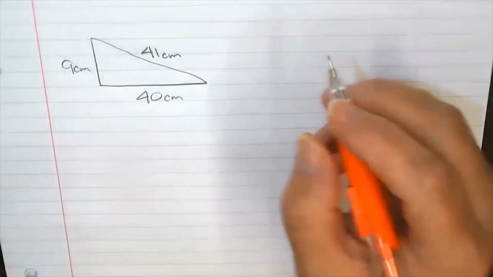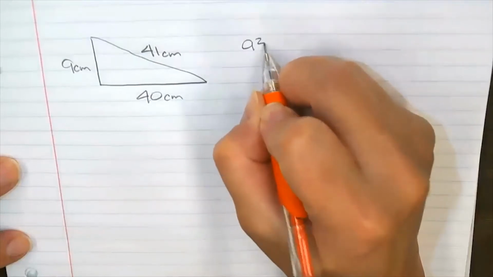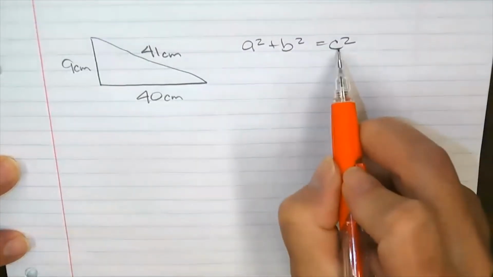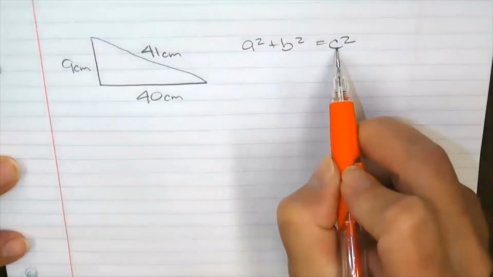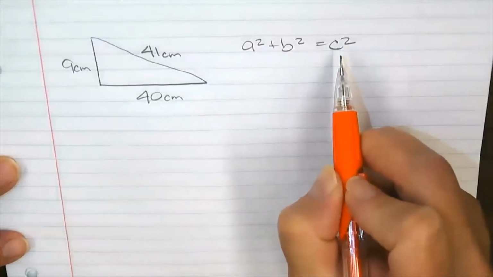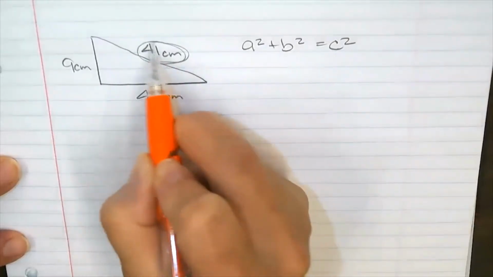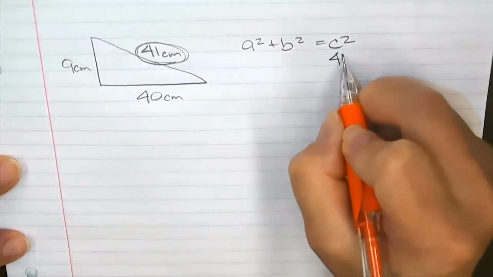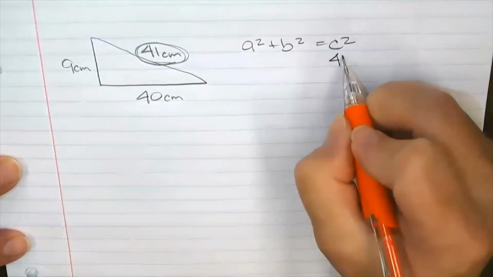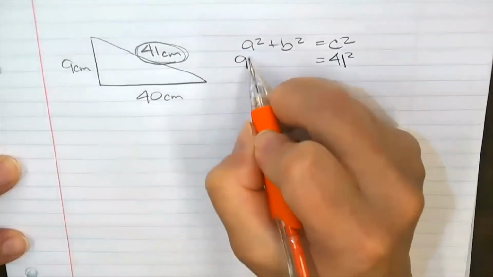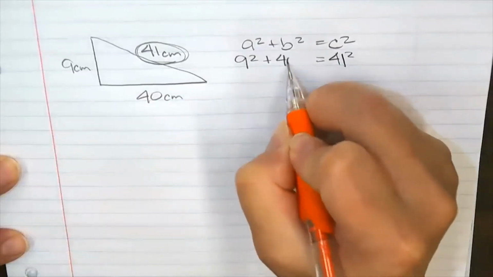I know that in right triangles, A squared plus B squared equals C squared. And I know C is always the hypotenuse, or the longest side. So when I look at my three measurements, this is the longest side. This is going to be C. And then I can put the legs in any order.